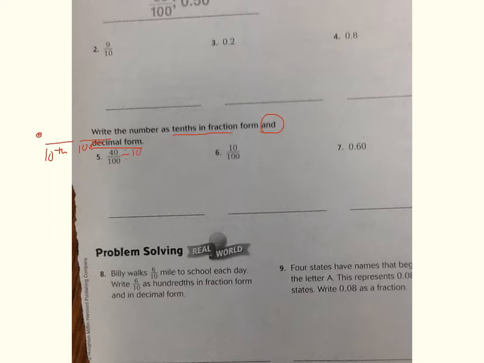So I do 40 divided by 10 and 100 divided by 10, because what I do to the top, I do to the bottom. Okay, so 40 divided by 10 is what? 4. And 100 divided by 10 is? 10. So now I have it in fraction form. So I've done part of my problem, not the whole thing.